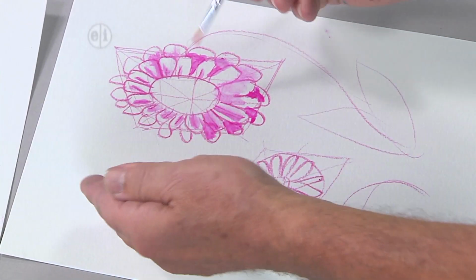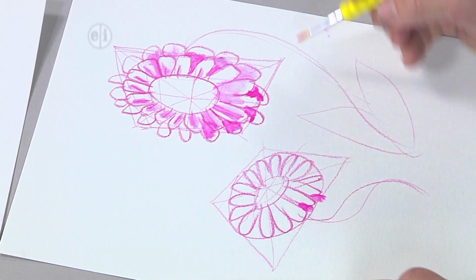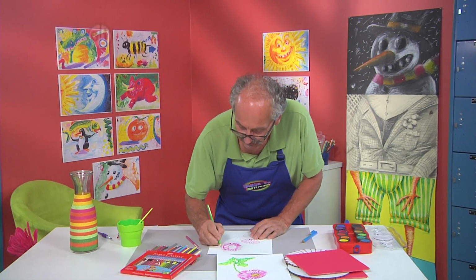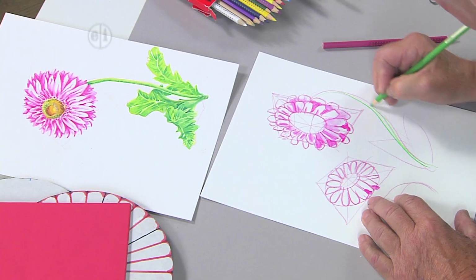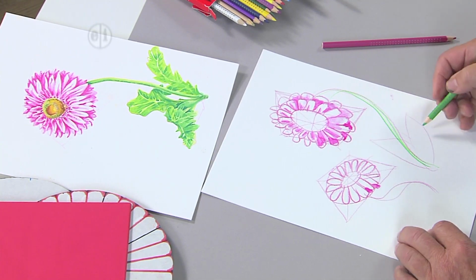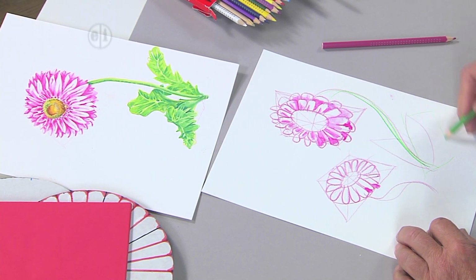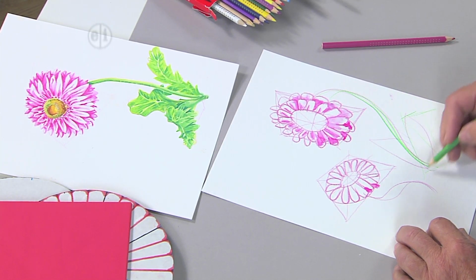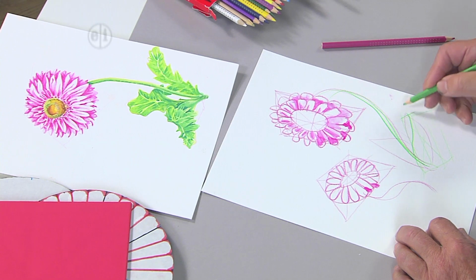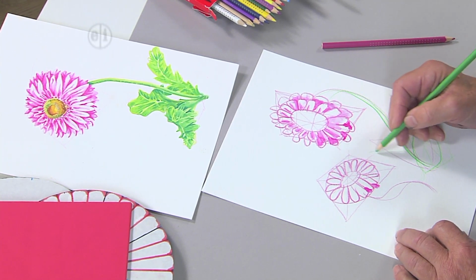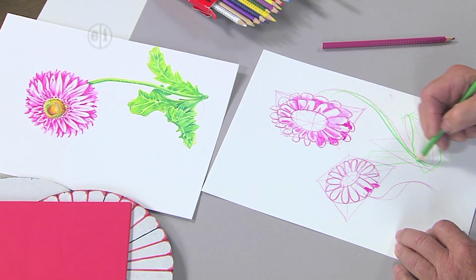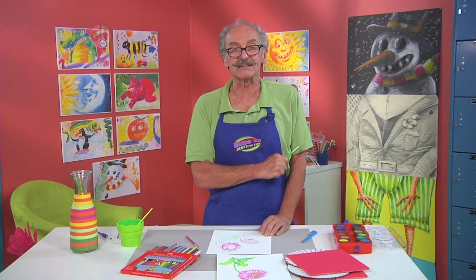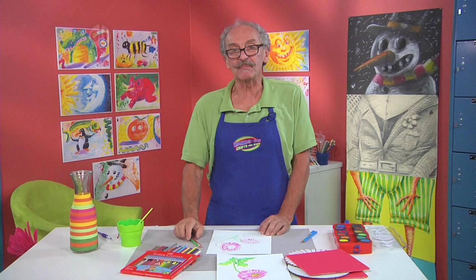And once I get the flower done, I can get this one done, and then I can use some green. Get the stem in there. And you can do the similar thing with the leaf. If you want to make the leaf bend in a certain way, then you can also put that in a box. So draw these little boxes as a way to control the angle of your leaves and your flowers, and your floral pictures will be magnificent.